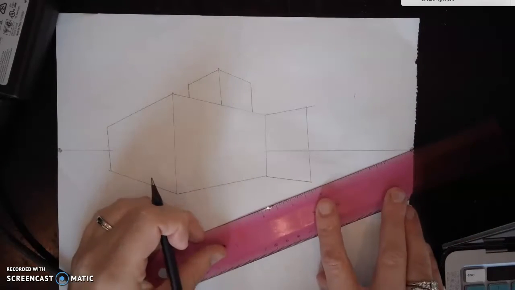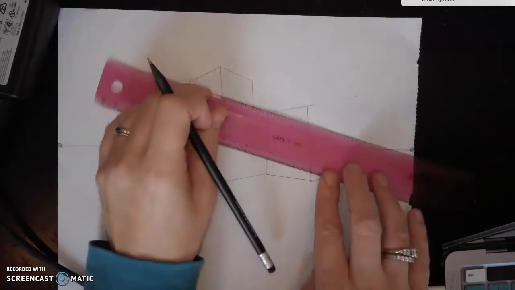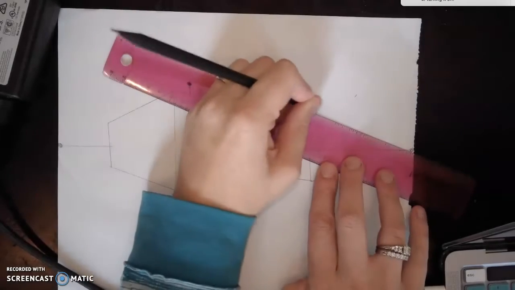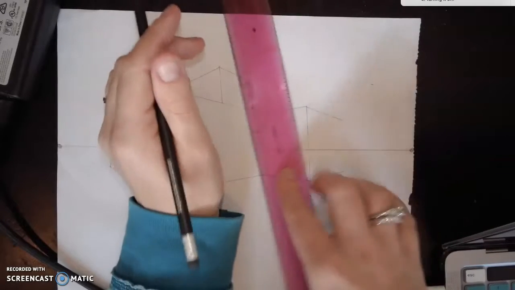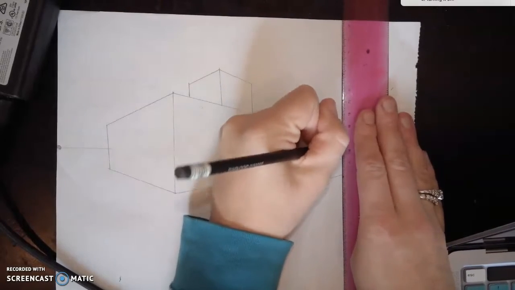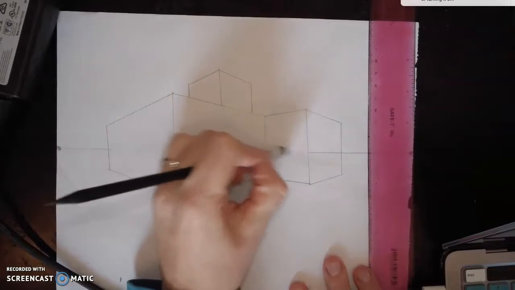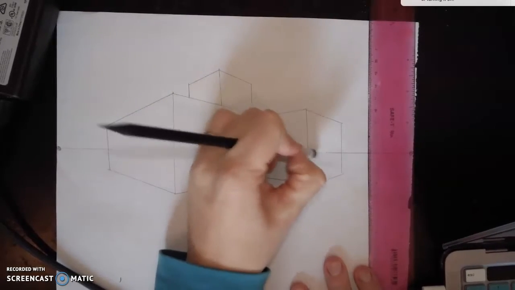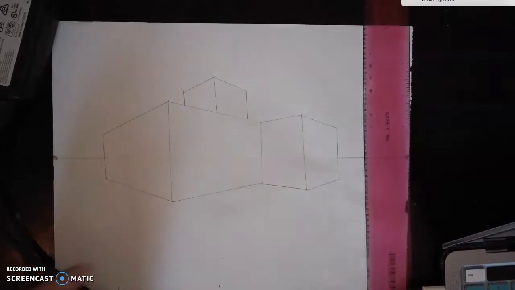And then I'm lining up at the right point. And then another vertical. So I'm kind of just getting the basic structure right now, and then I'm going to make it look more like an actual house with multiple roofs. All right, so now I'm going to start doing that.